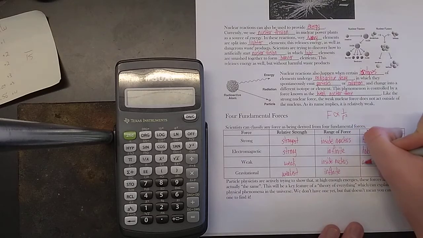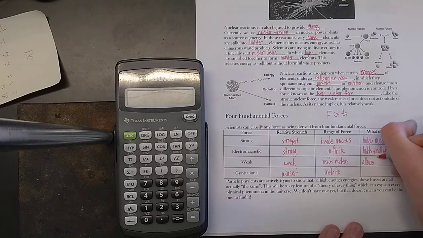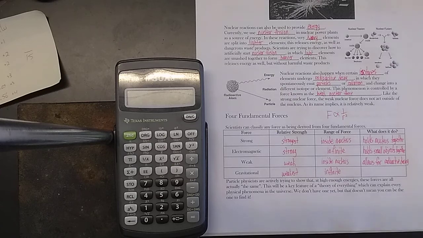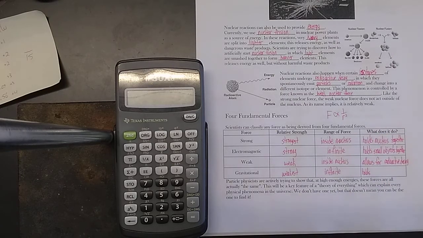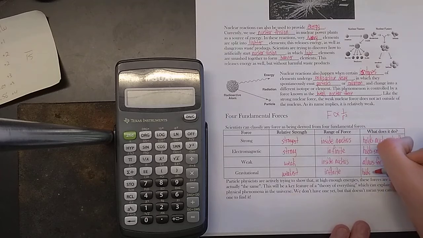The weak force controls, or is the reason for, radioactive decay. And the gravitational force holds big objects together. Anything bigger than, say, a mountain, okay? So a moon, an asteroid, a planet, a sun, a galaxy. That's the role of all four forces.